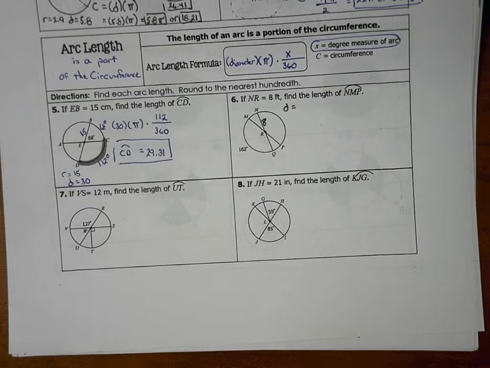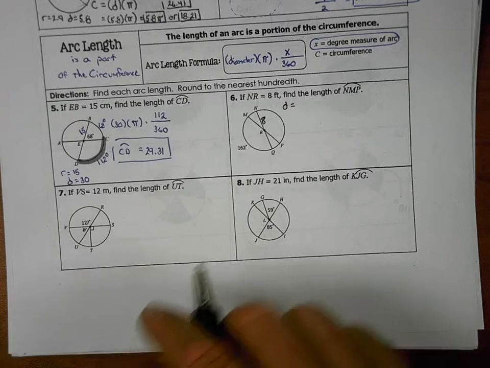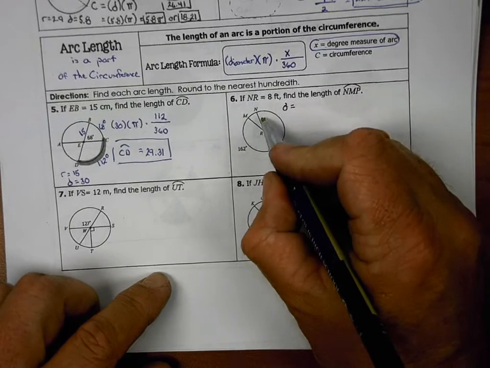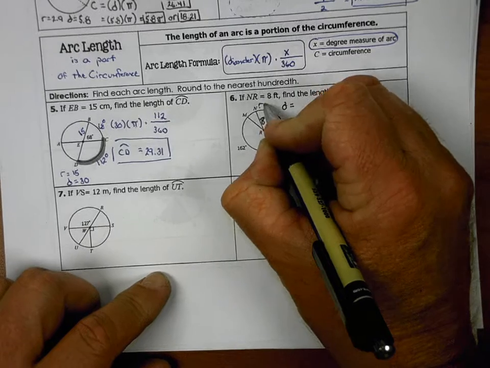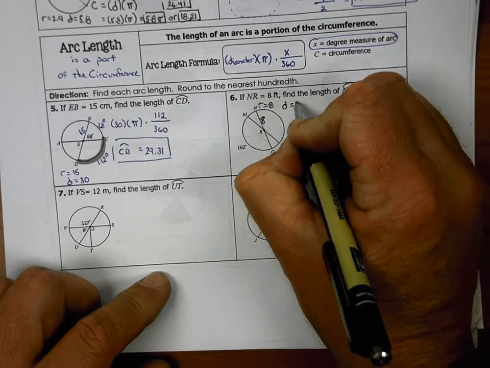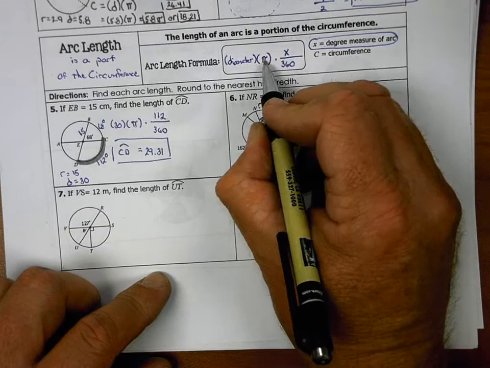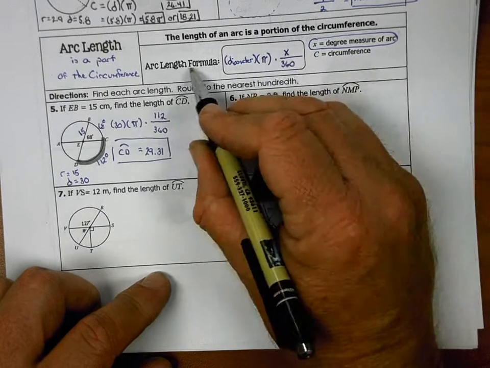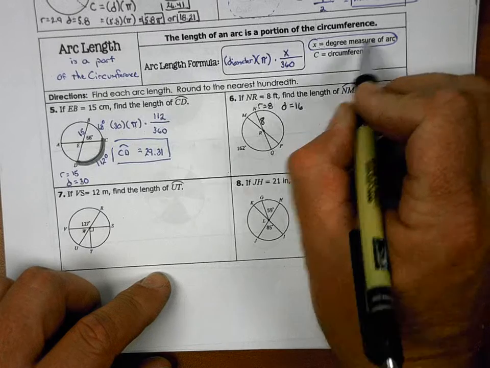Okay, so moving back. Once again, the diameter: notice, n to r is equal to 8. Well, that's the radius. So since my radius is equal to 8, my diameter is equal to 16. I need to know that for the formula. The other thing I need to know for the formula to find the arc length is x. X is the degree measure of the arc.